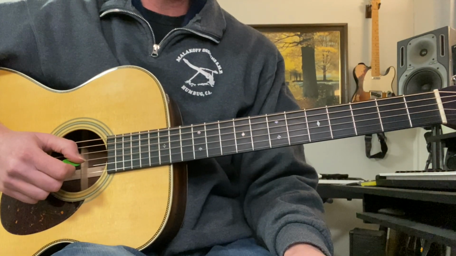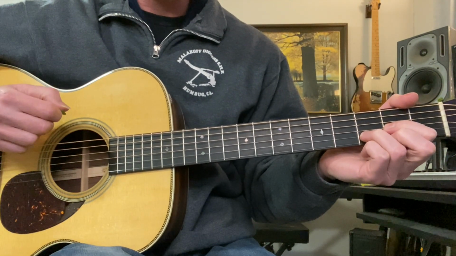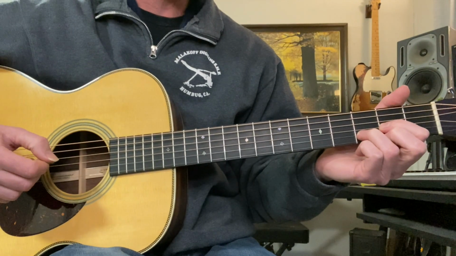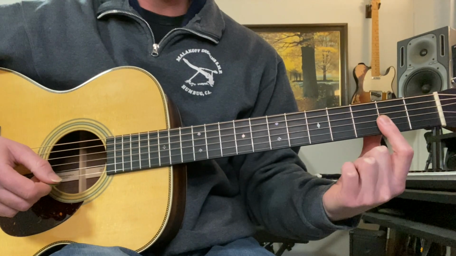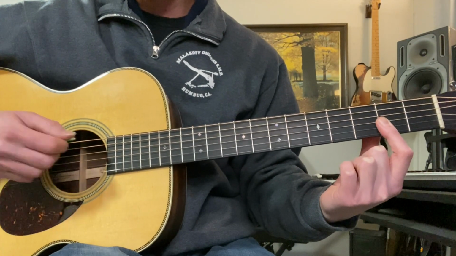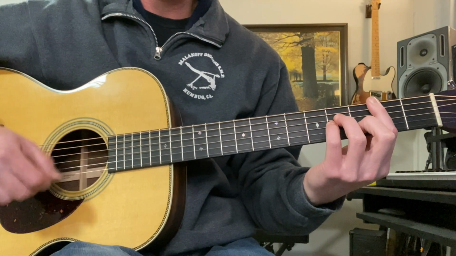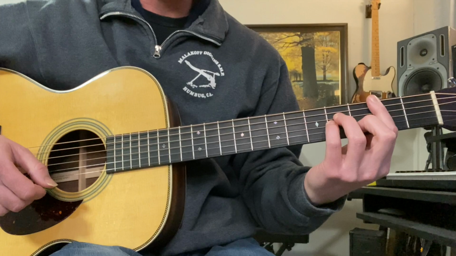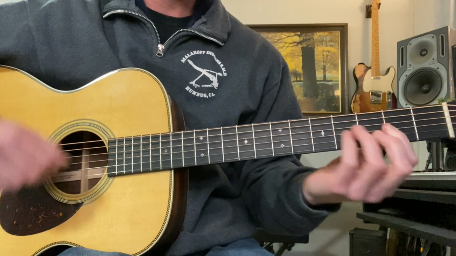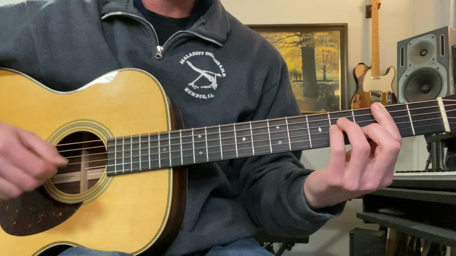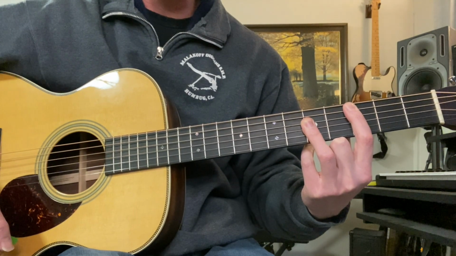The intro is D chord. Okay, I'll cover the strumming pattern in a sec. Let's just get the left hand going. D major 7. I recommend just barring the first 3 strings, 2nd fret. And then B minor. Okay, so far we've got D major 7, B minor, and then B flat to C. Just go up 2 frets for the C.